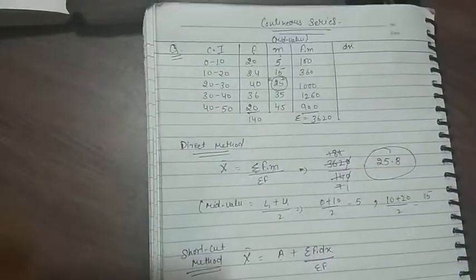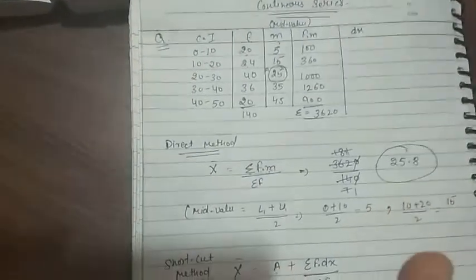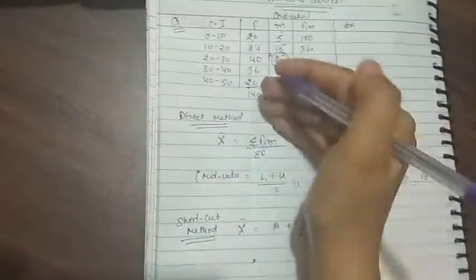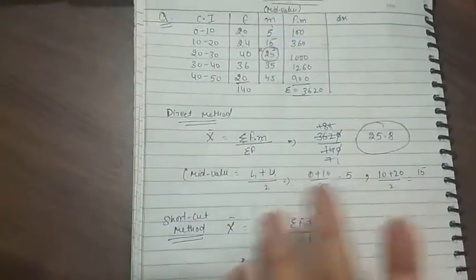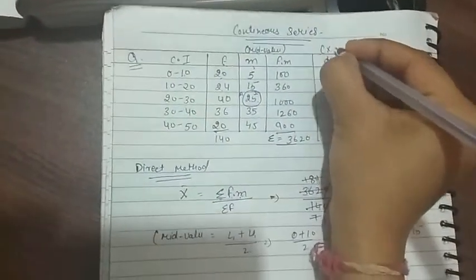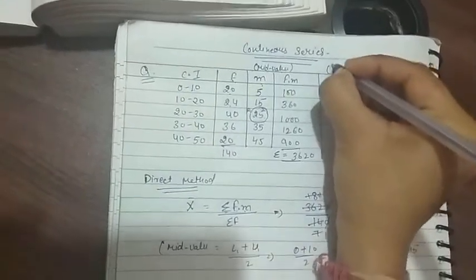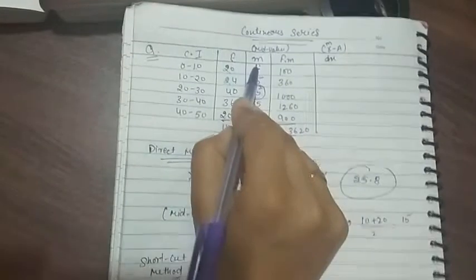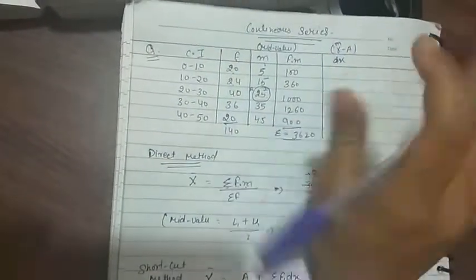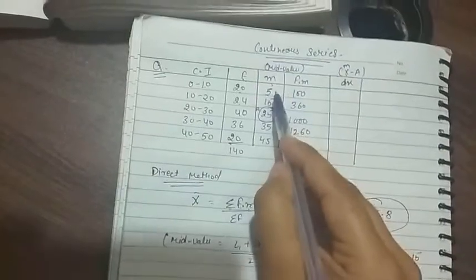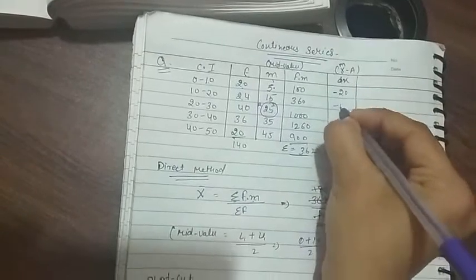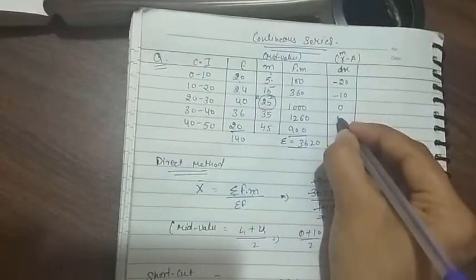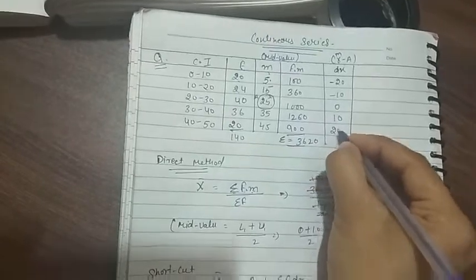That is dx. In the exam, the question paper is not asking you all of the 3 formulas. You have to calculate only one, but I solve all of these for you. Dx. Now you know that dx we can find as x minus a. Remember x you can see also as m, because we take the assumed mean from m. M minus a or x minus a is the same thing. 5 minus 25 is minus 20, minus 10, 0, 10 and 20.